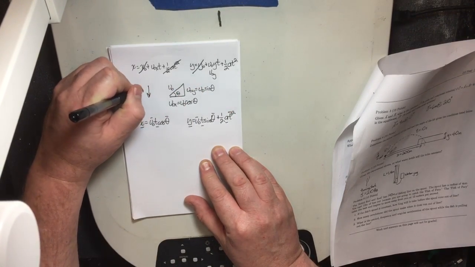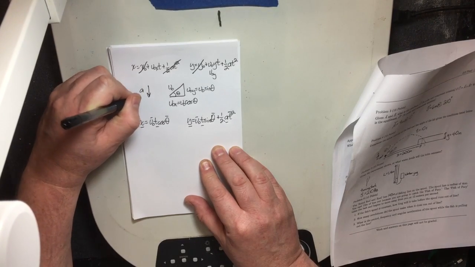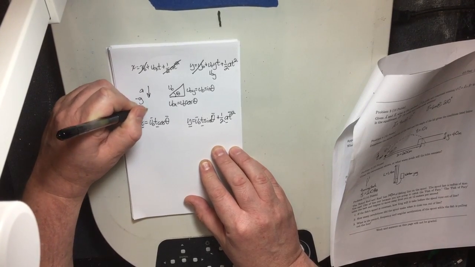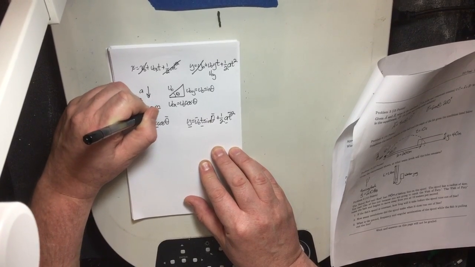The acceleration is down, negative g, so a is negative 10 meters per second squared.